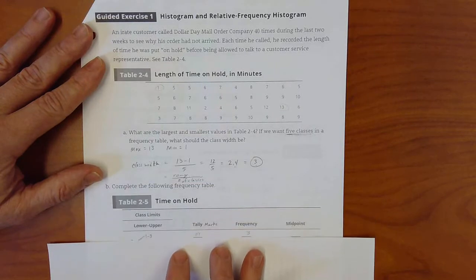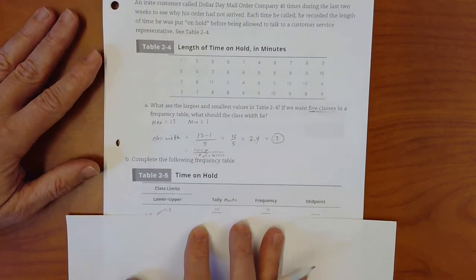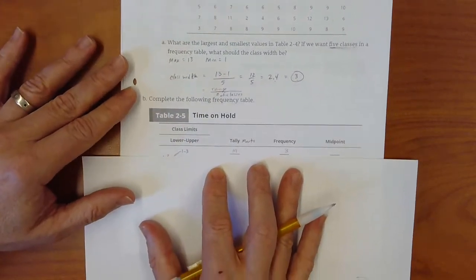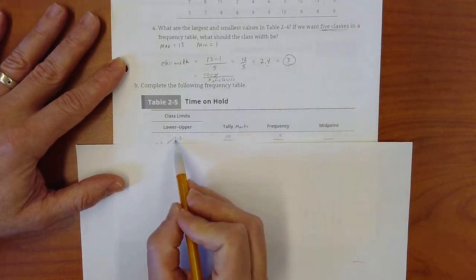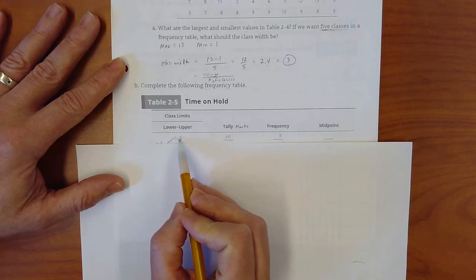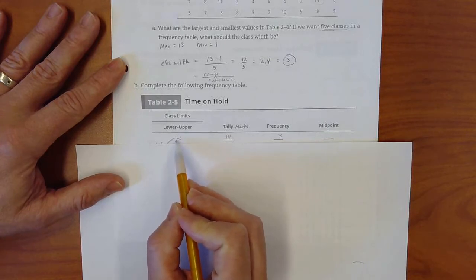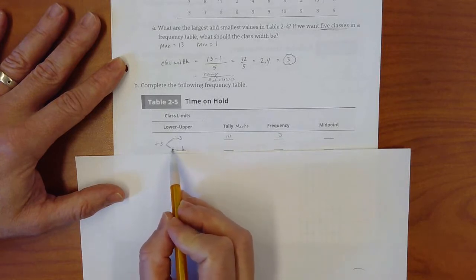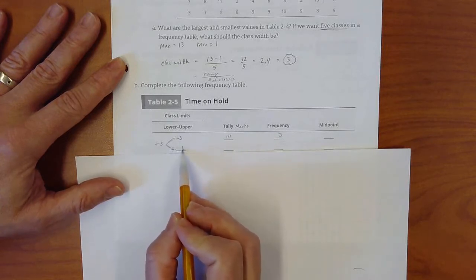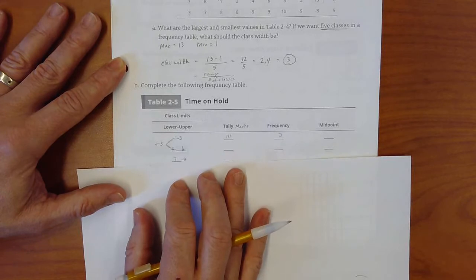All right, and then they kind of got it going for us here, but then you're going to finish this. So on this frequency table, remember, a width of 3 means I need 3 digits: 1 minute, 2 minutes, 3 minutes. Okay, so add 3 to the 1 to get the beginning of the next class. 4 to 6, so 4, 5, and 6. And then keep going, okay?